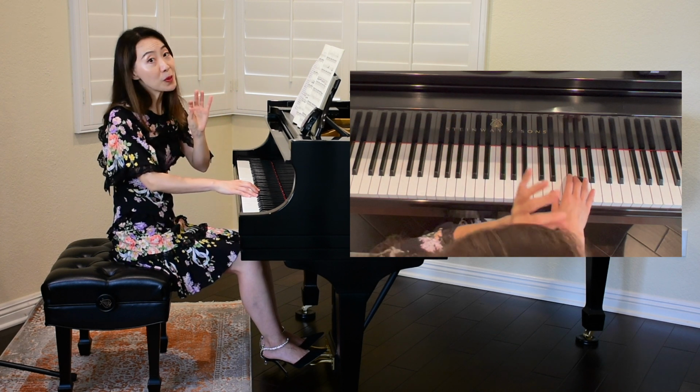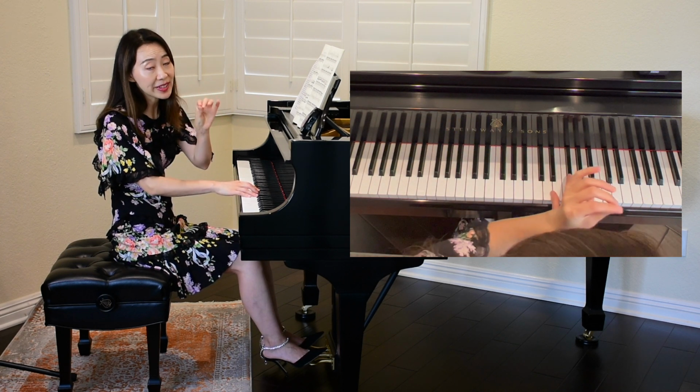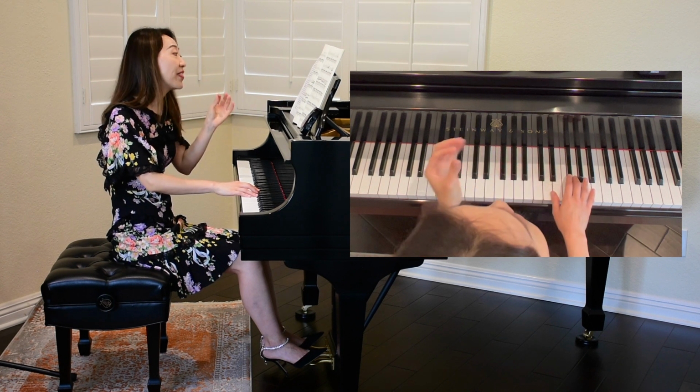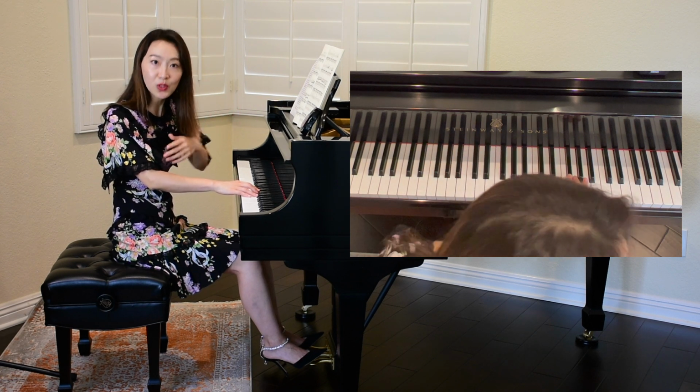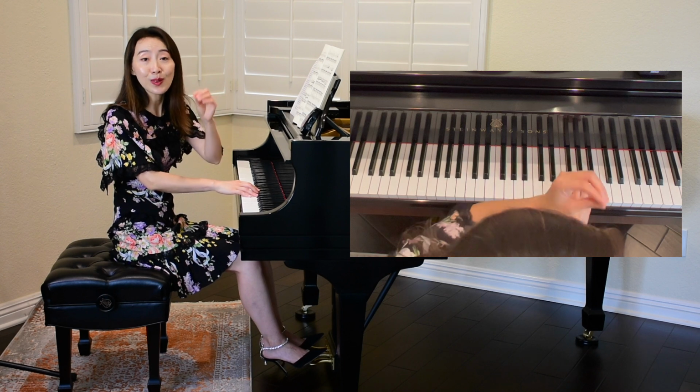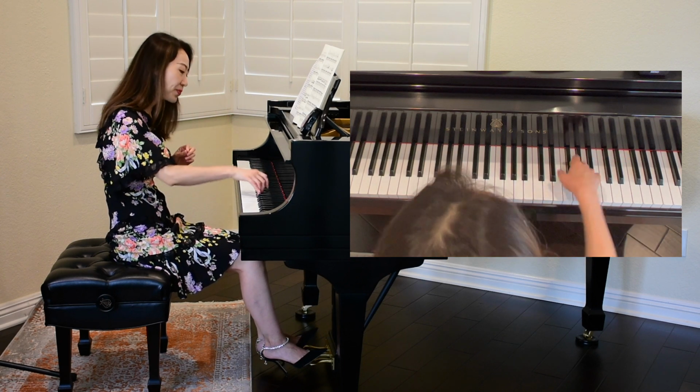By the way, tenuto marks are those short, small lines written above the notes. And they usually mean we need to hold the notes to their full value and also slightly emphasize them.